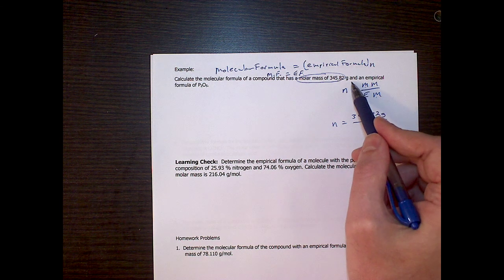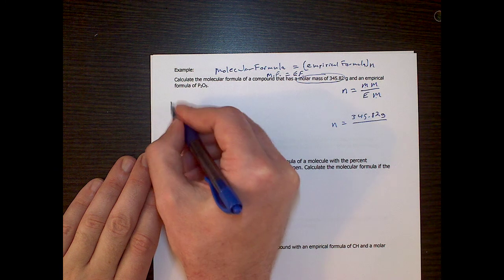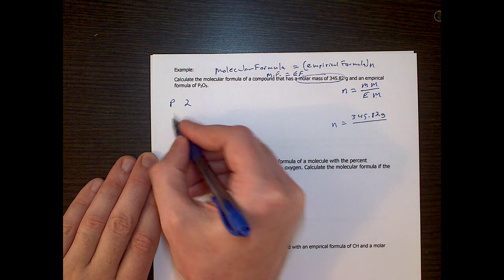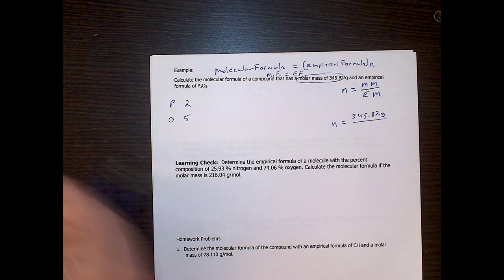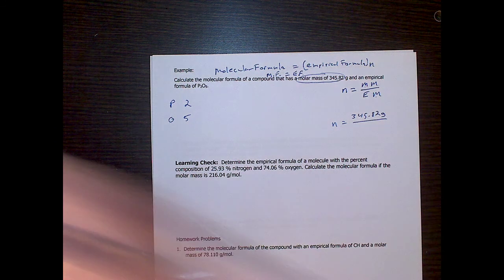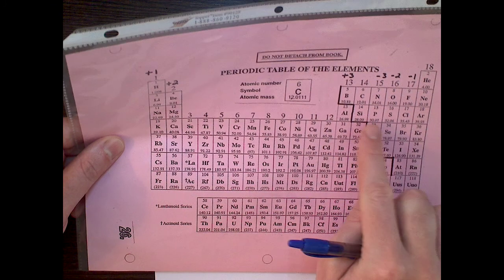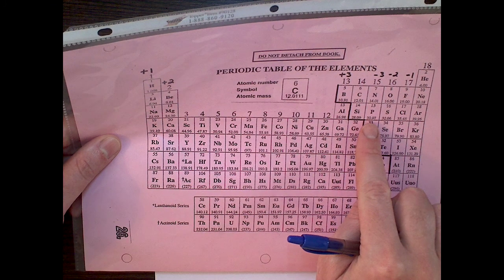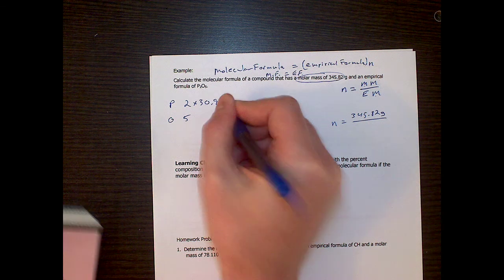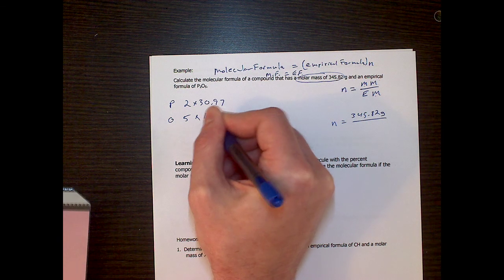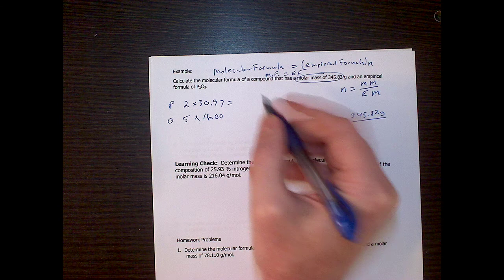From the prep, they say the empirical formula is P2O5. So I have 2 phosphorus and 5 oxygens. I'm going to use my periodic table on my big sheet: phosphorus is 30.97, oxygen is 16.00. Multiply these through.